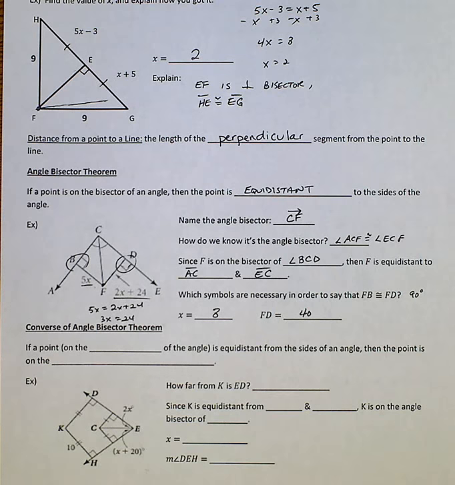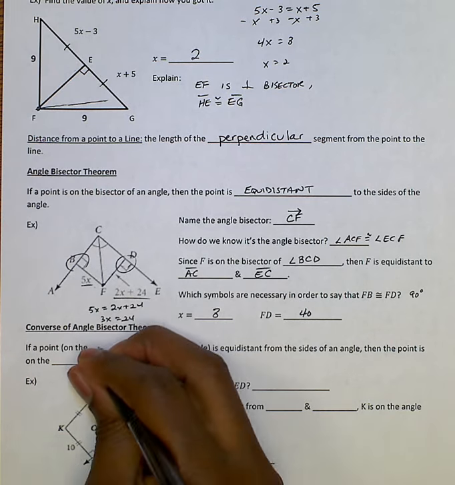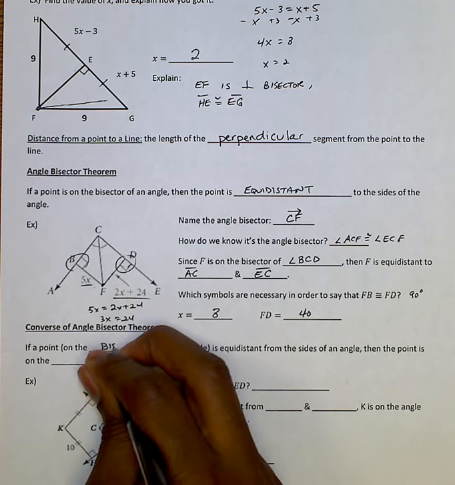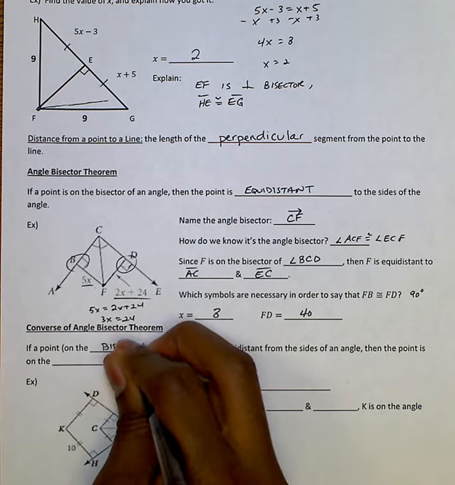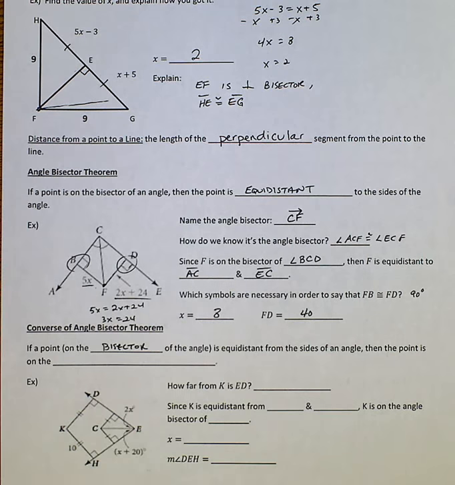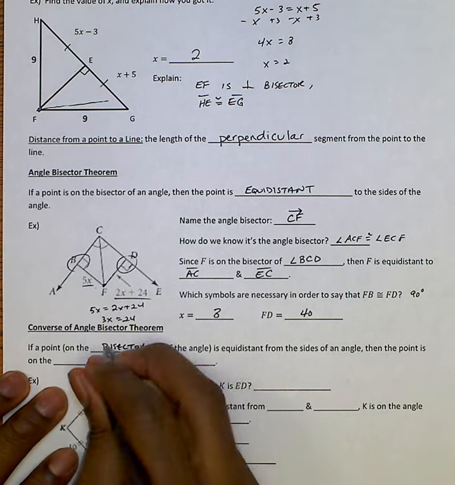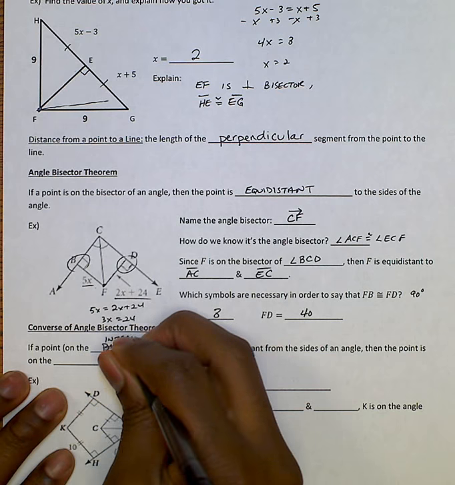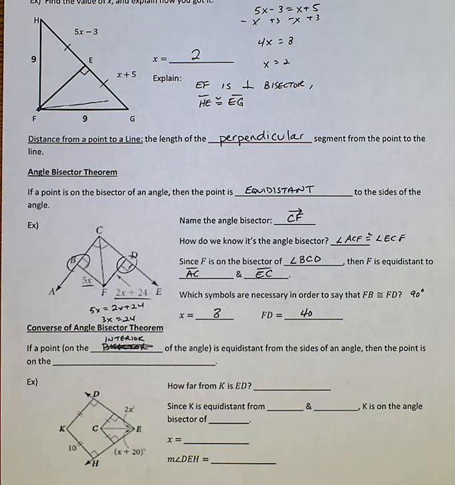All right. The converse of the angle bisector theorem: if a point on the interior of the angle is equidistant from the sides of an angle, then the point is on the angle bisector.